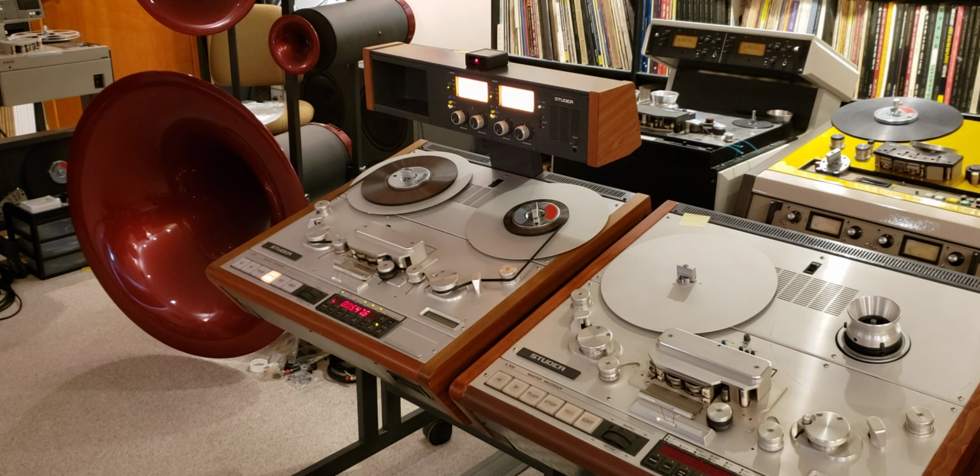By the way, the tape was Leonid Kogan playing Tchaikovsky violin concerto. It was originally recorded by the Russian Melodia company.